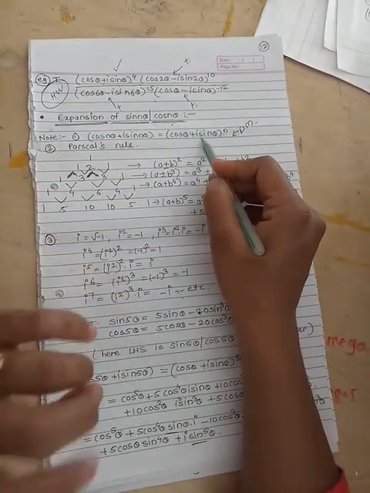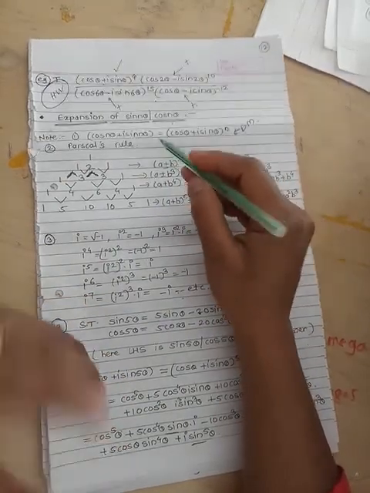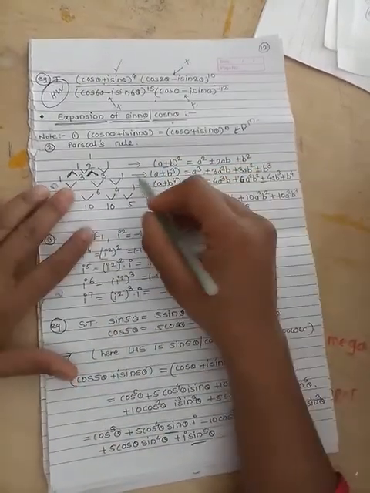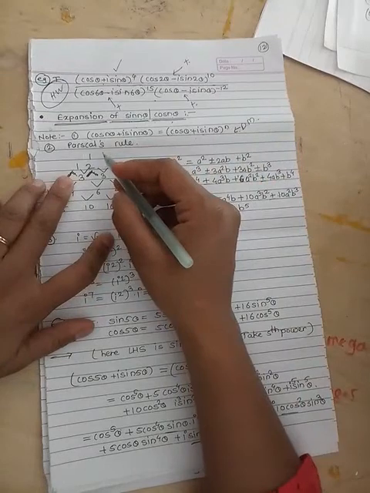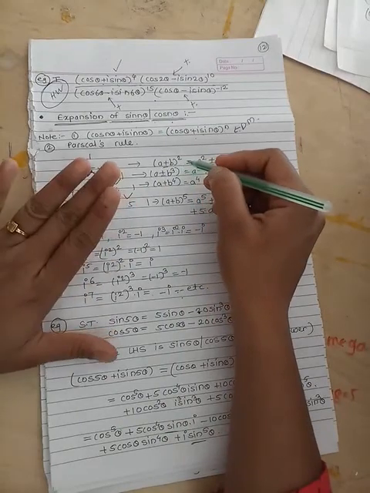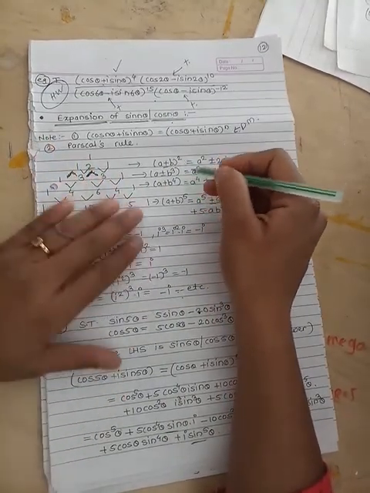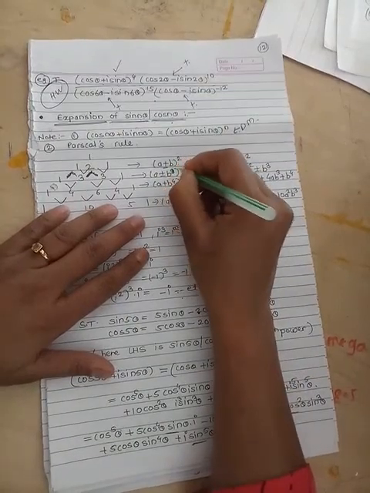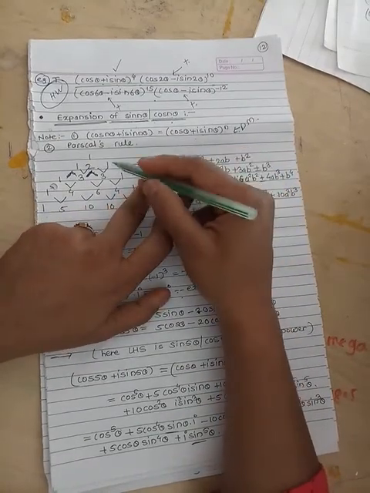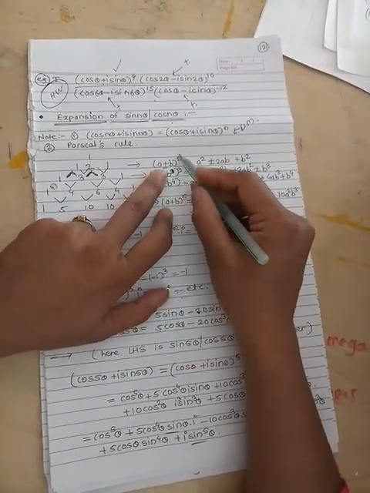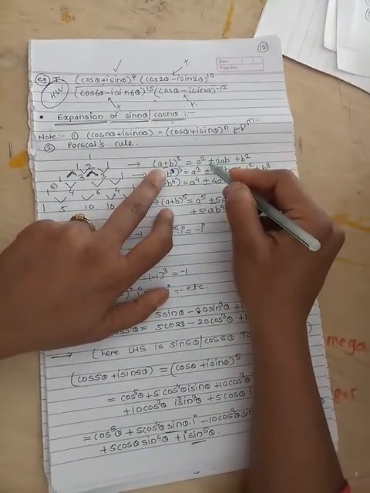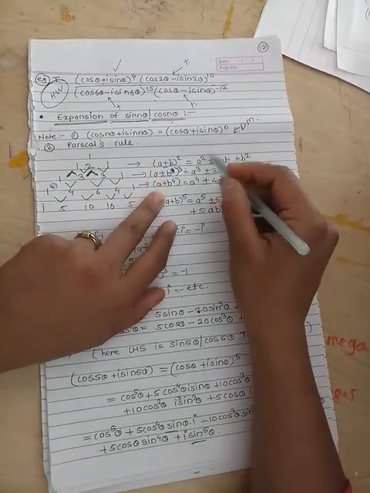So again, in the expansion of sin n theta or cos n theta, we have to use the Pascal triangle. The Pascal triangle is used to expand the bracket cube, bracket square, bracket raised to 4, bracket raised to 5, etc. Here (a plus minus b) whole square is a well-known formula, we don't need the Pascal triangle. (a plus b) square is a square plus twice ab plus b square, and for the minus sign there will be a minus sign on the middle term: a square minus twice ab plus b square.